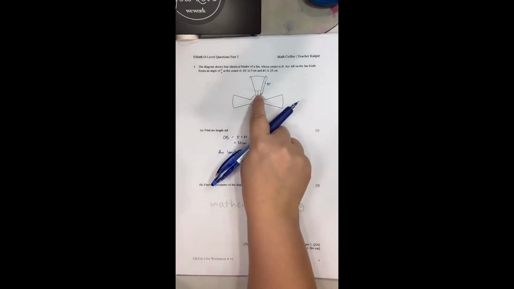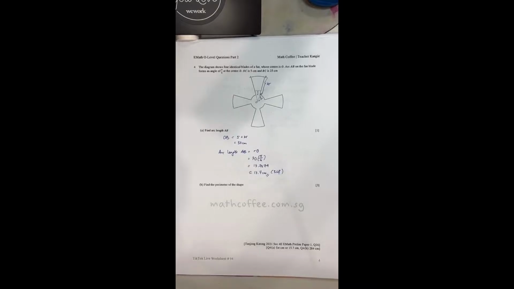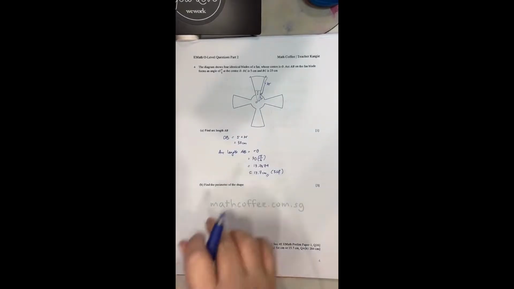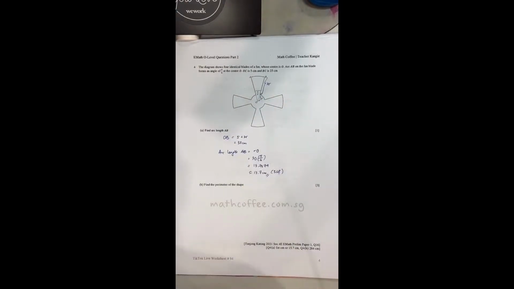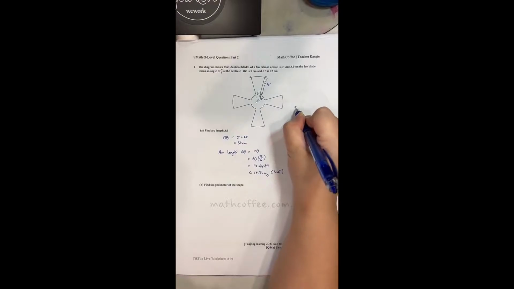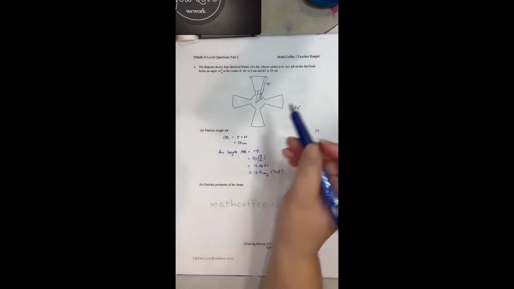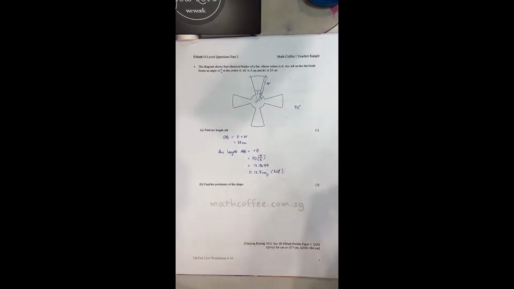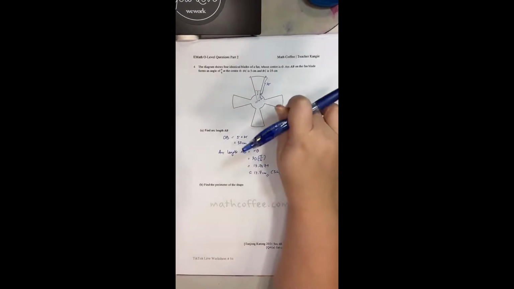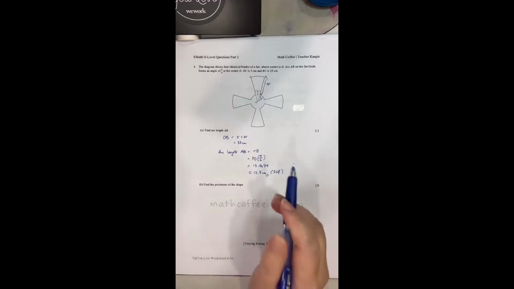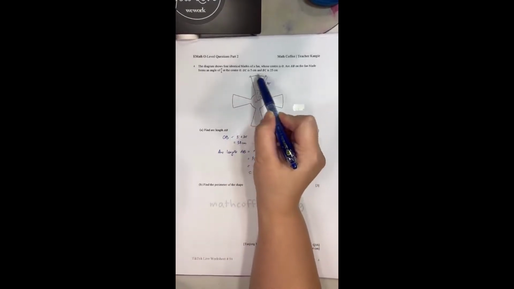No need to convert to radian because pi over 6 is already radian. If they give pi over 6, it's radian. Because if it's degree, they will put a unit there, for example if they put 30, they will put degree. If you don't see a degree unit there, that means it's radian. So this is the arc length of AB.